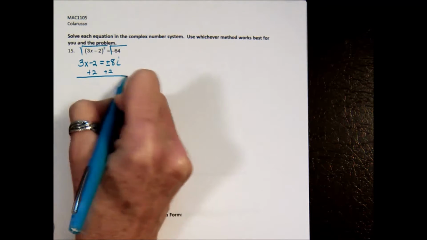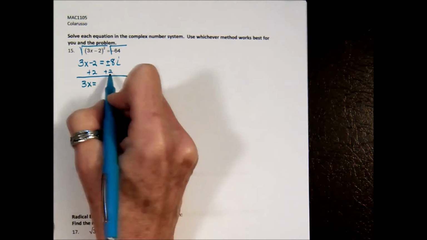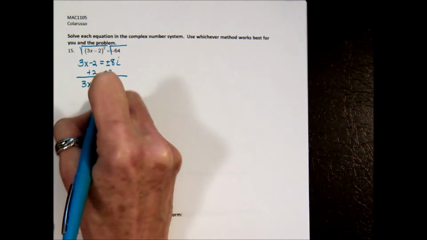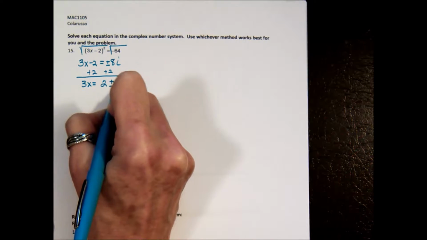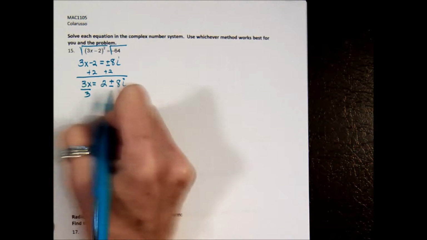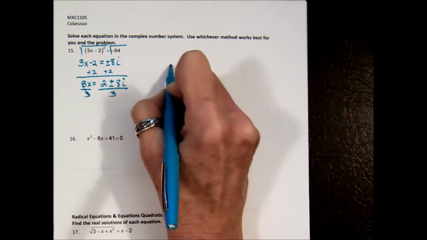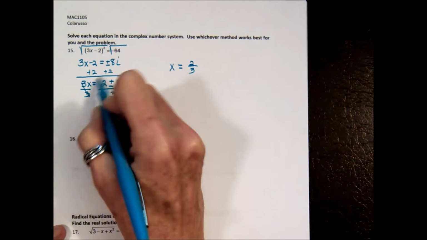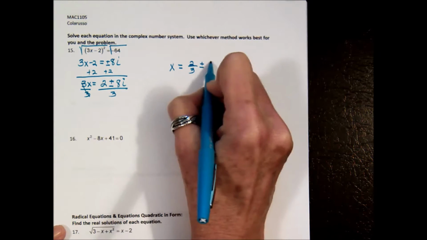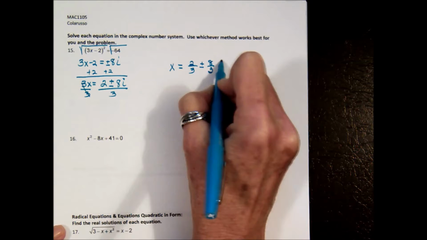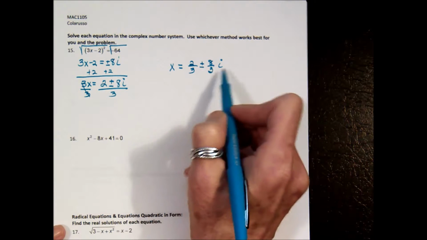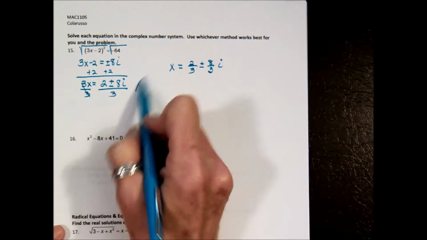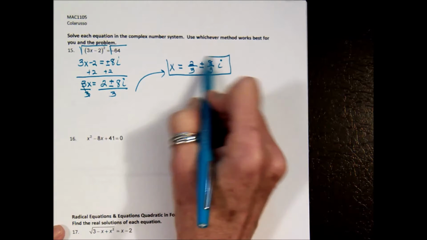Now I'm going to add a 2 to both sides. So I have 3x equals, remember these are not like terms, 2 plus or minus 8i, and now I just divide by 3 and I get x equals, now we're going to write this the correct way. So 2/3, so I'm splitting that, plus or minus 8/3 i. That's an a plus bi form. So you need to be able to go from here to here. So study that carefully how I did that.